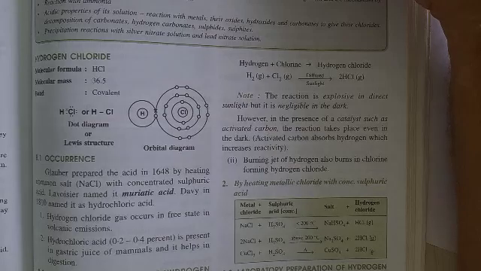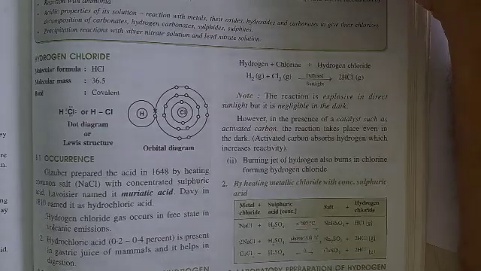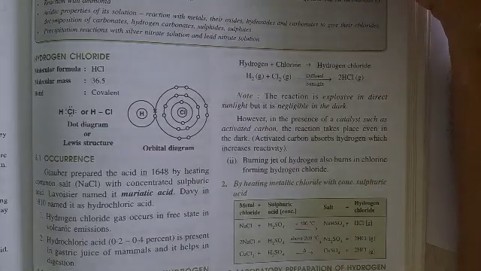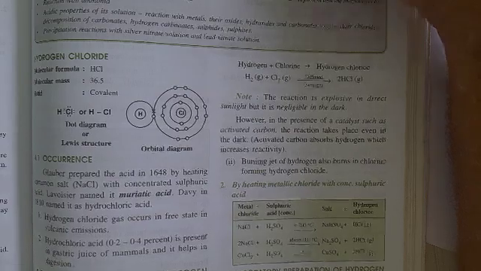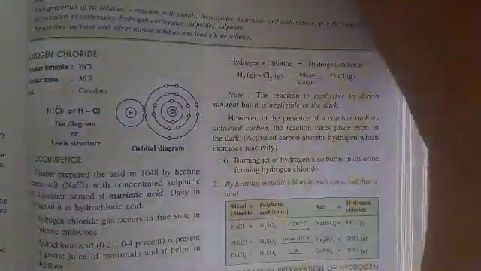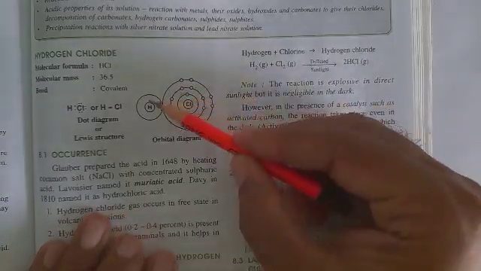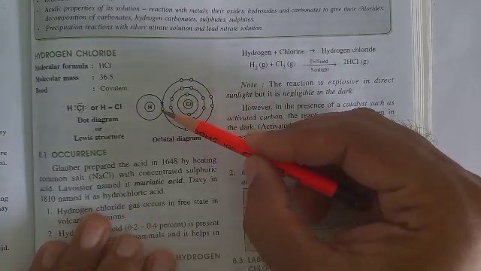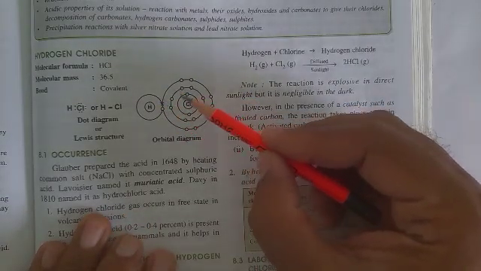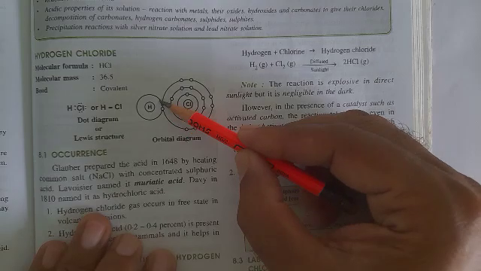Now this is the study of compounds. Hydrogen chloride. Now you know all about hydrogen chloride: chlorine, third orbit, having 7 electrons; hydrogen, the very first orbit, having 1 electron. Therefore they share the electron over here.